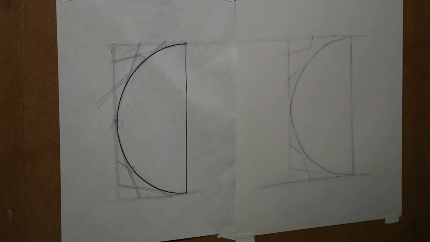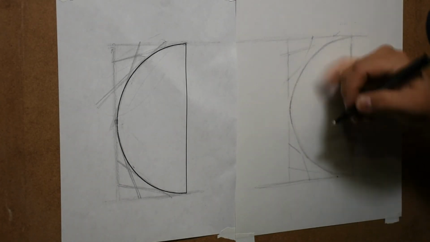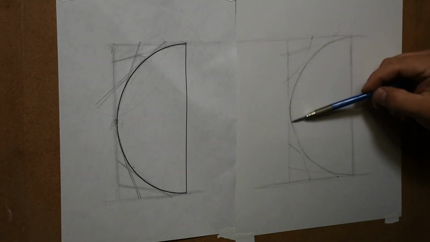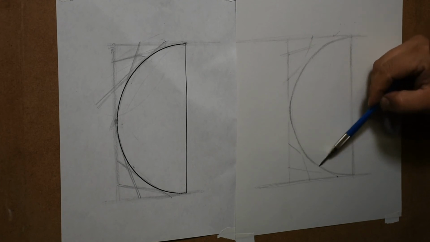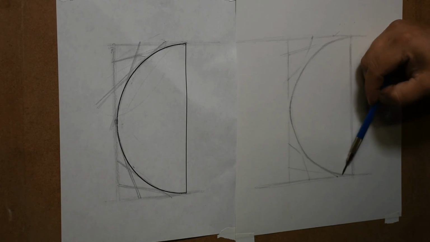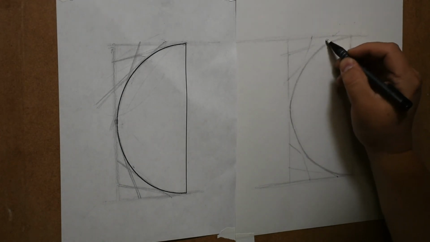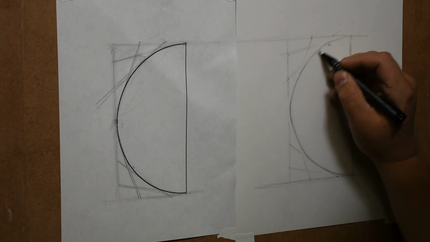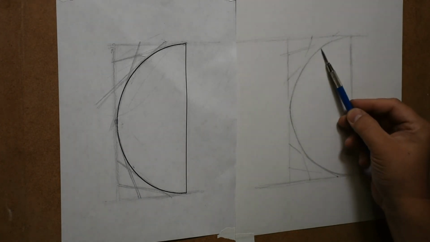This spot's a little rigid here, but I think if I erase here, it might round out a little. Once I'm happy with that, I can then come back and erase the rest of my construction lines out of there and make some final touches to my curve.